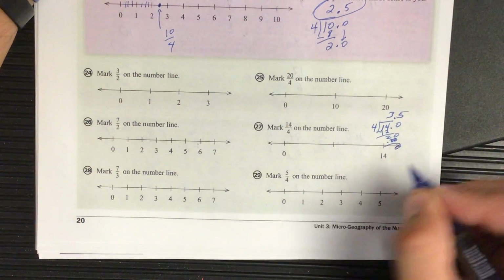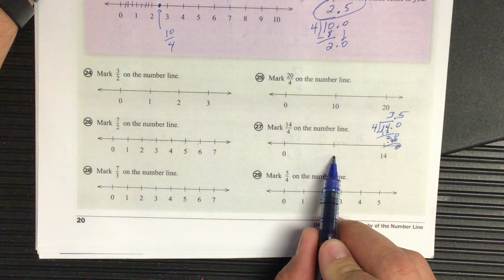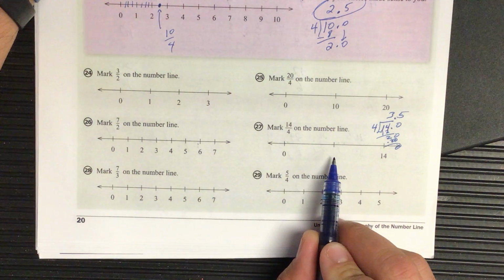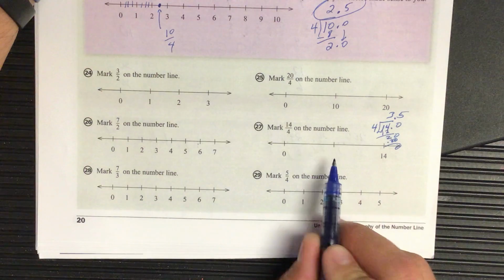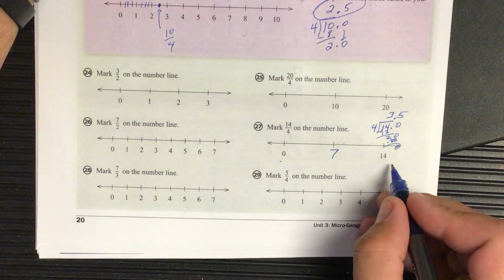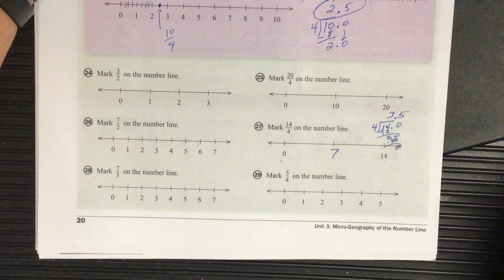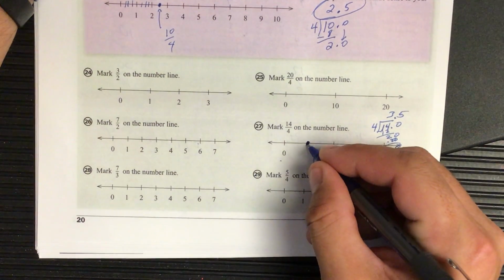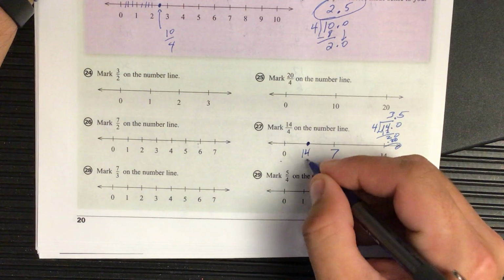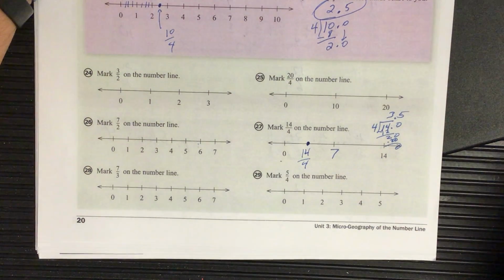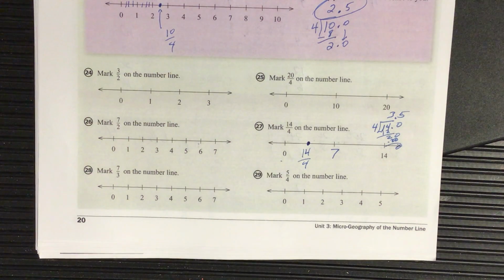Perfect. All right, so what line does this represent, you think? What number? 2.5. 7. It's halfway between 0 and 14. So where do you think 3.5 would go then? Right between 0 and the 7. Right between. It'd be right in the middle. 14 over 4. Maddie, you pick one that you want us to do.